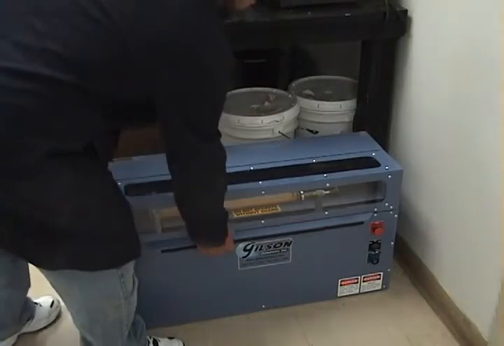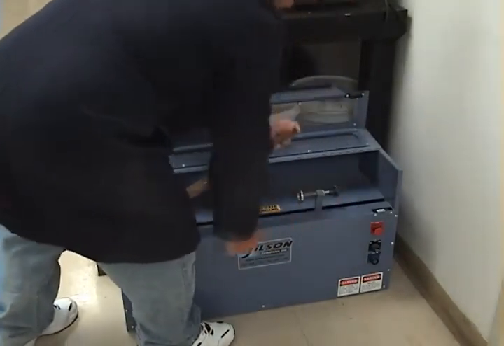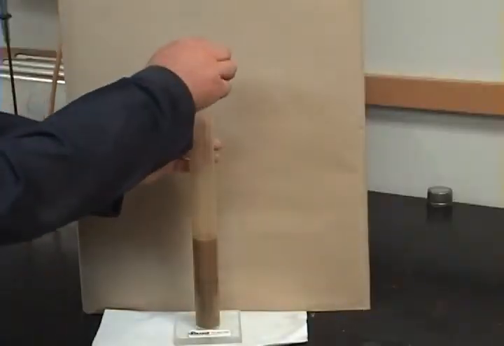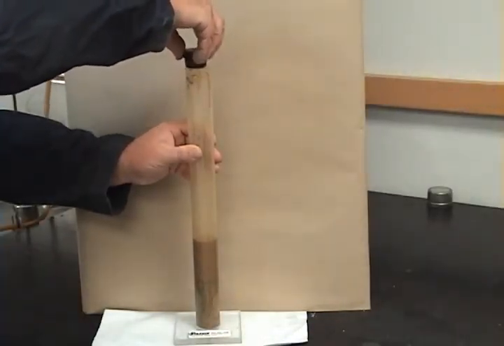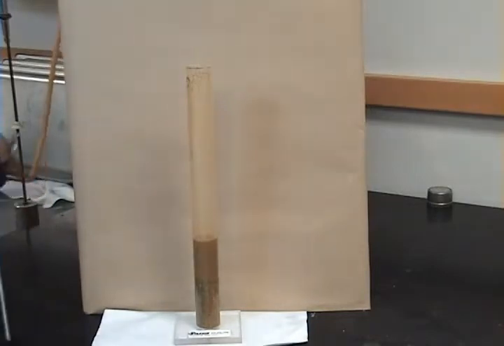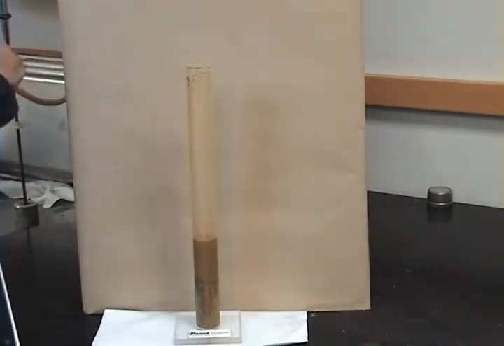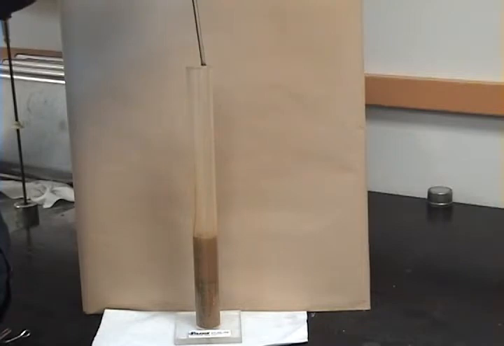After the 45-second shake period, remove the cylinder from the shaker and then remove the stopper, being careful not to lose any material. Then, add calcium chloride solution up to the 15-inch line. When doing this, wash any material that may be sticking to the sides of the cylinder walls.